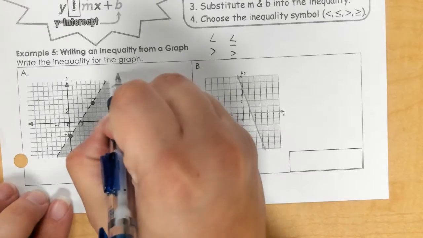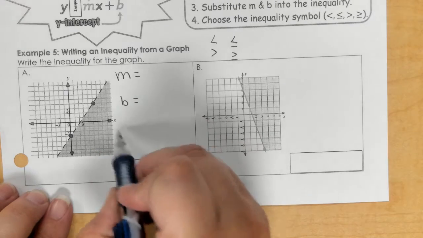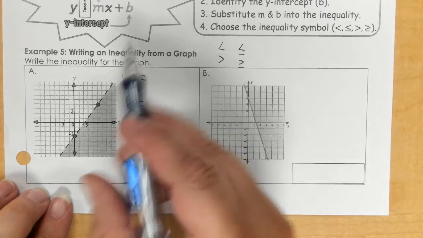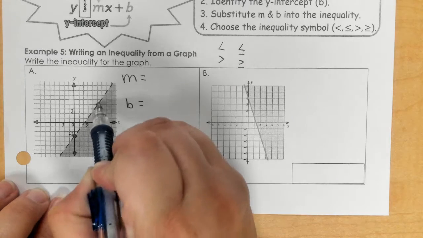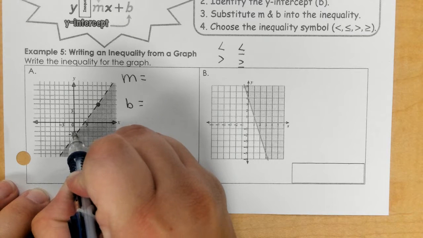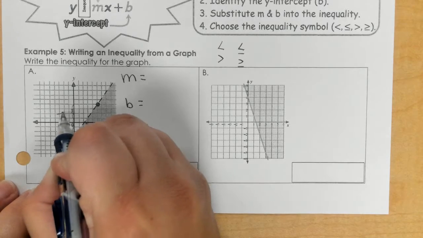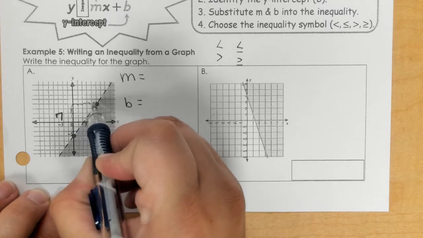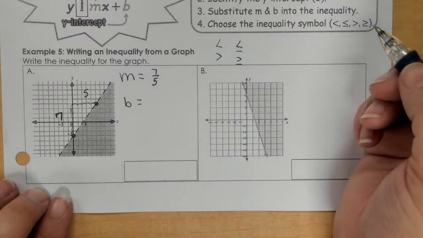So first of all, let's find slope. Let's find y-intercept. And then we can figure out what symbol or what inequality we're going to use. So for the slope, far left point, this one, how do I get from here to here? I have to rise and then run. So I'm going to rise 1, 2, 3, 4, 5, 6, 7. I'm going to run 1, 2, 3, 4, 5. So I went up 7, right 5.